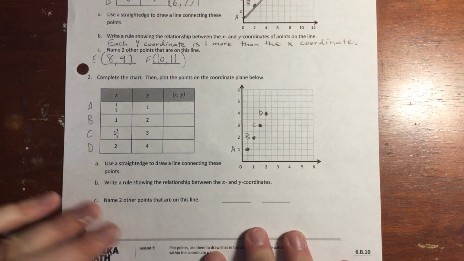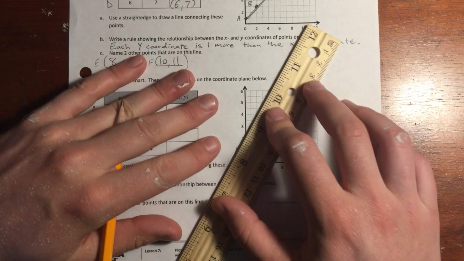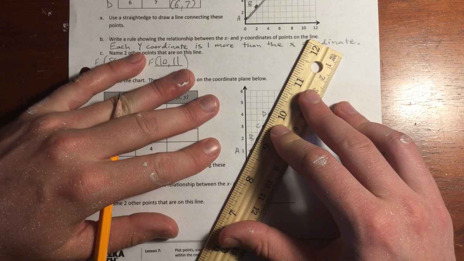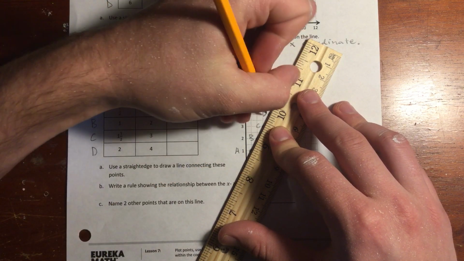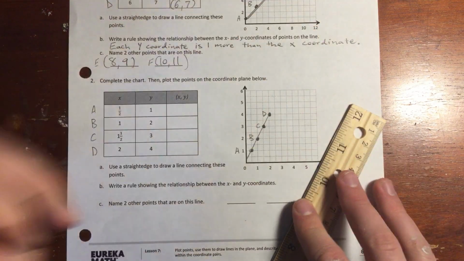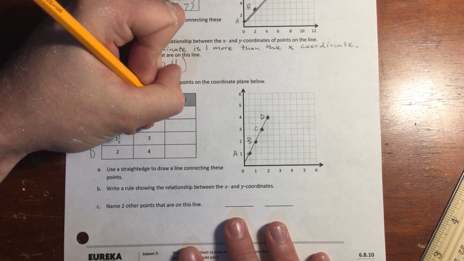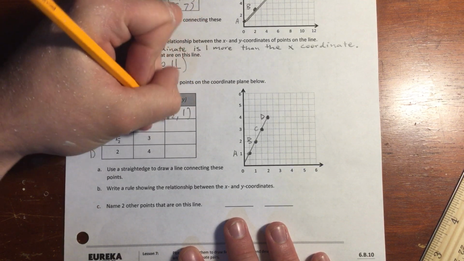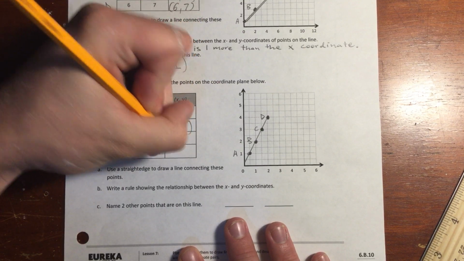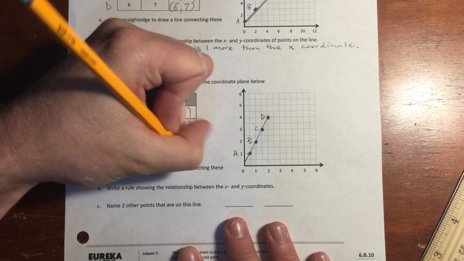Okay, and now what we're going to do is use our handy dandy straight edge and put these points on a line. So I'm going to line it up as best I can, and we're going to go all the way down. Okay, all right. I'm also going to label these coordinate points in my box right here: 1/2 and 1, 1 and 2, 1 and 1/2 and 3, and then 2 and 4.